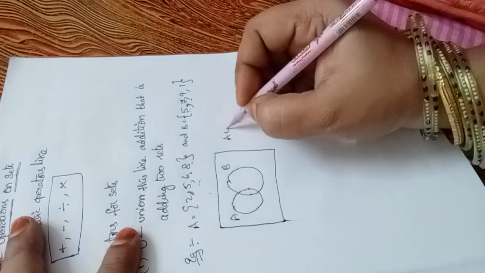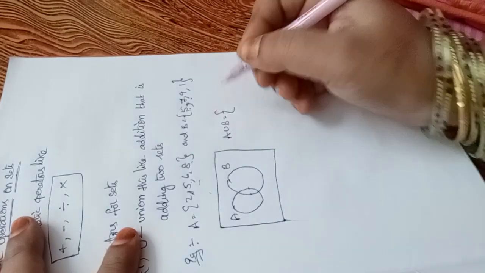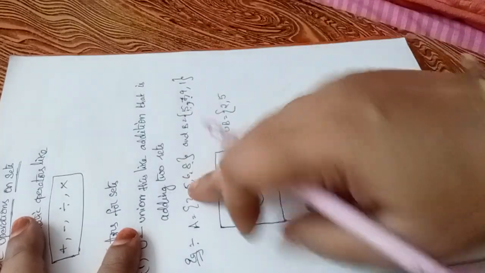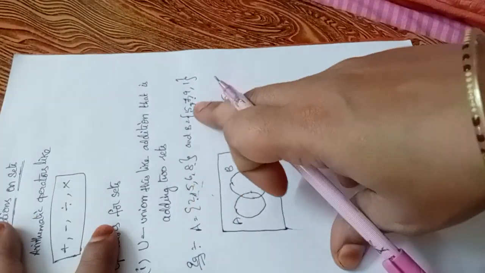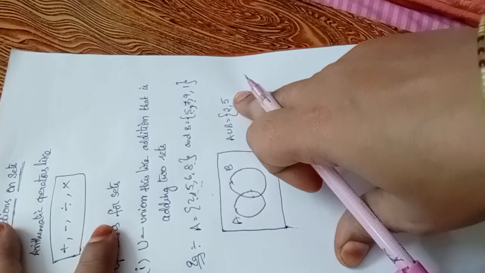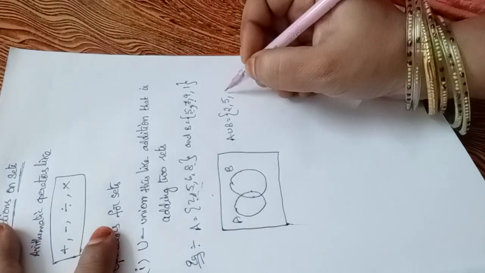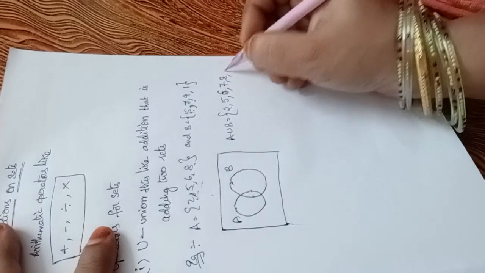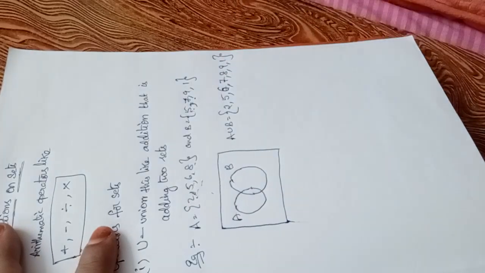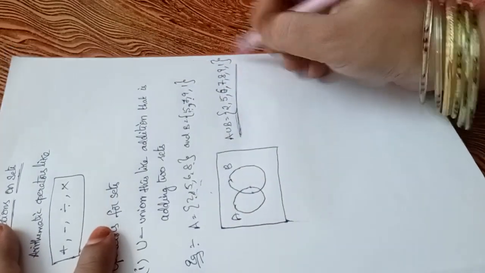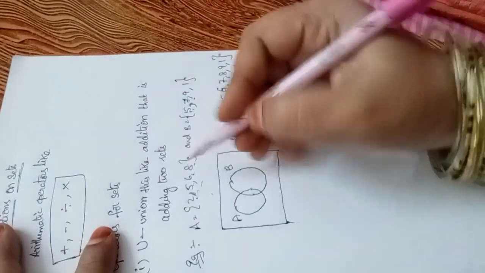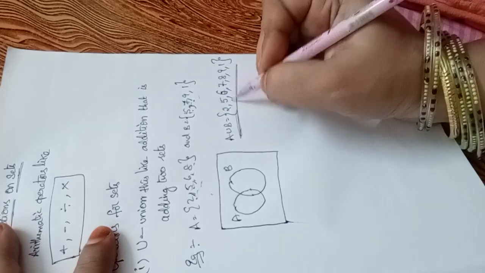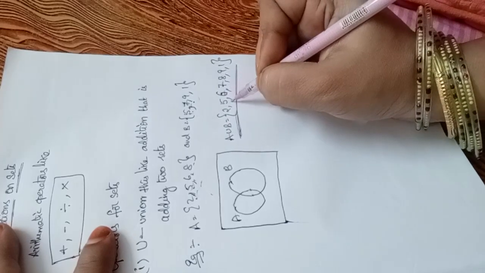So A union B can be written as 2, 5, 6, 7, 8, 9 and 1. This is A union B, adding two sets. If any common element is there in both, no need to write it two times, you have to write it only one time.